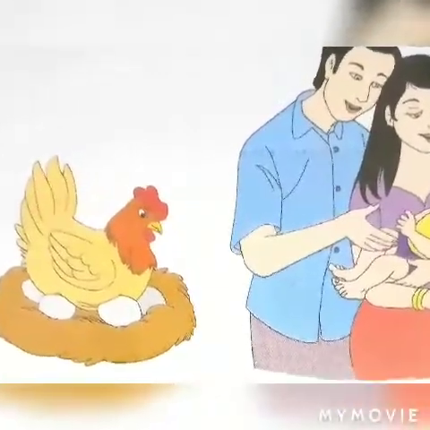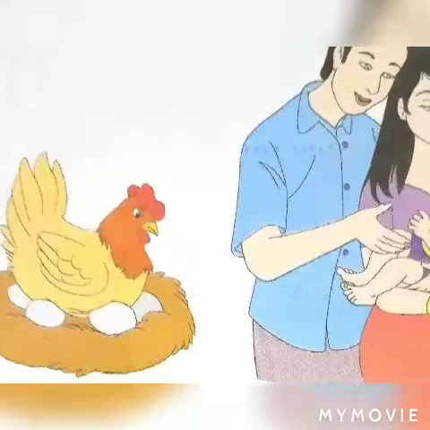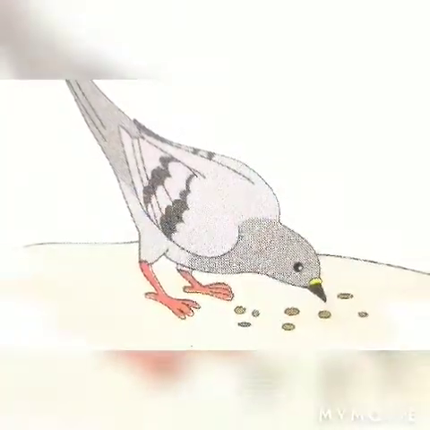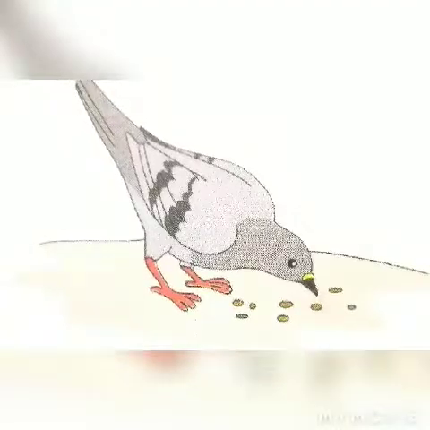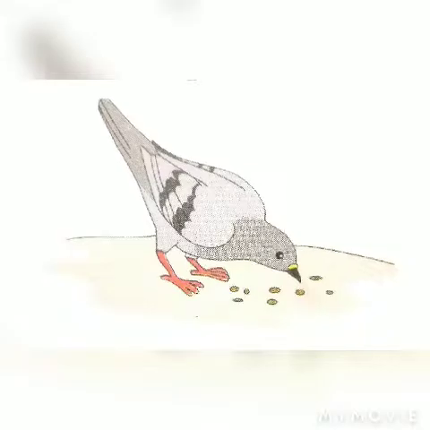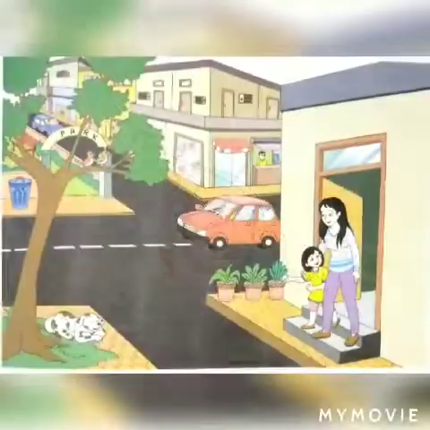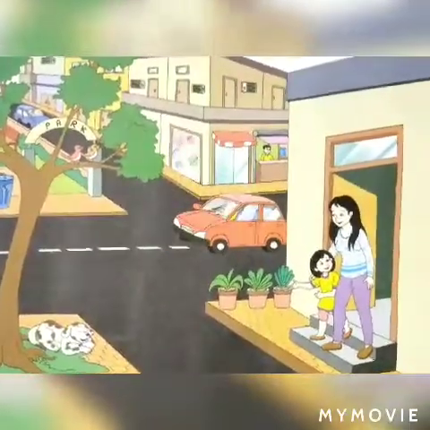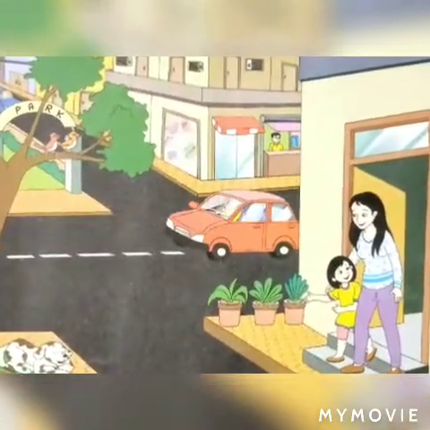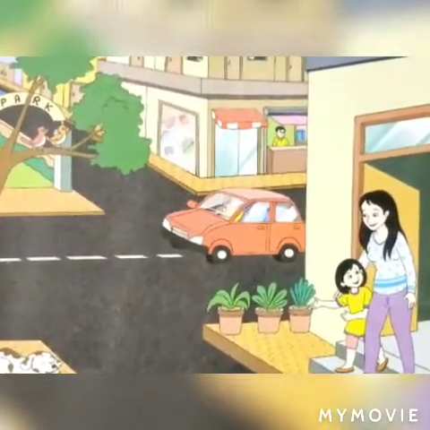And then the living things reproduce. What is reproduction? To lay eggs or give birth to young ones. Some animals lay eggs, like a bird, and some do not lay eggs but give birth to the young ones.